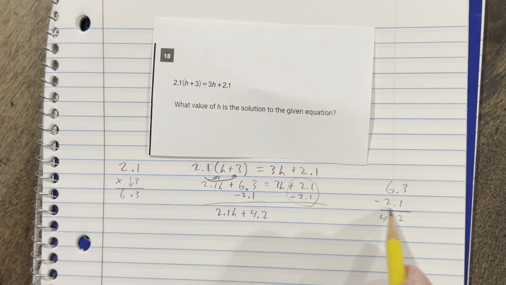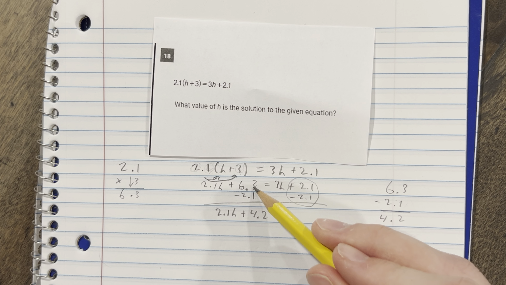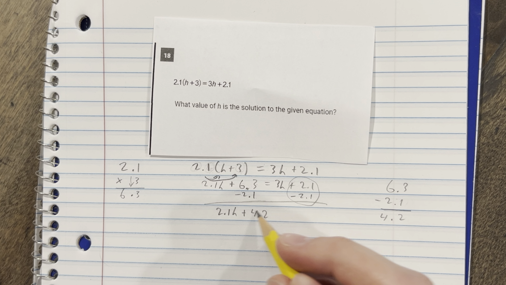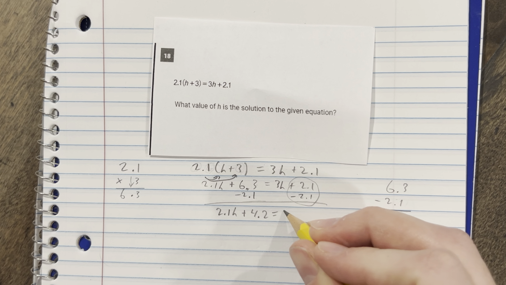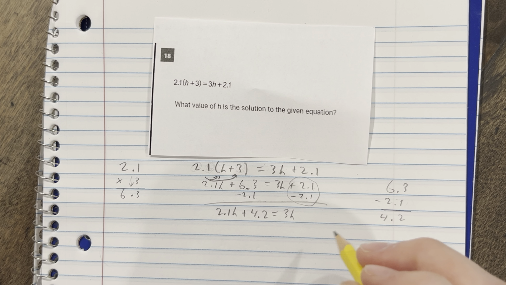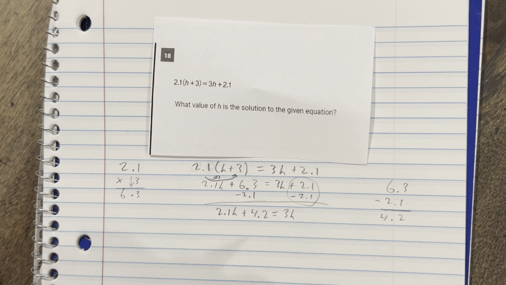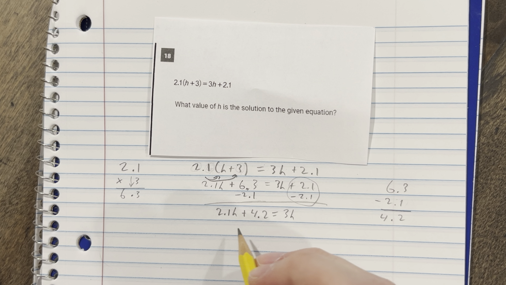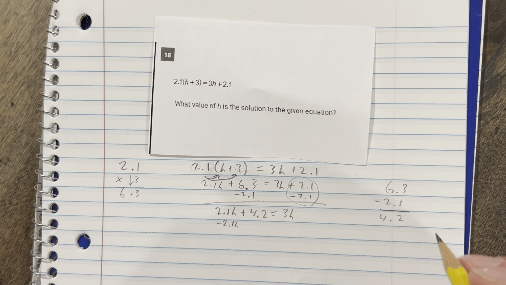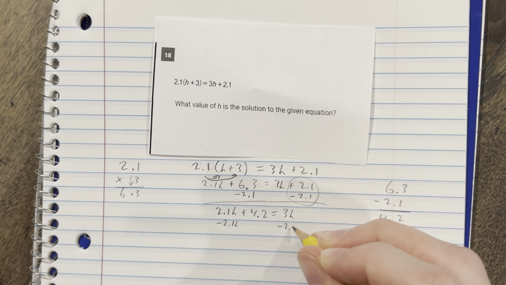So this is like our equals sign down here. So then we can just carry that down. 3 minus 1 is 2. 6 minus 2 is 4. Carry our decimal place down. And then we have our 4.2. So that equals our 3h because 2.1 minus 2.1 is going to be 0, because that's our 0 pair. Added together, a positive and negative of the same magnitude is always going to be 0. 0 pairs cancel to 0. So then we have 2.1h plus 4.2 equals 3h. Now we subtract 2.1h, just like if this is a normal number that's not a decimal, minus 2.1h.